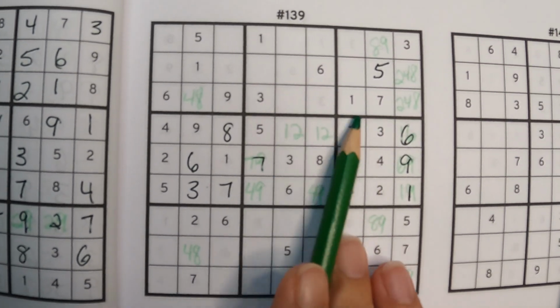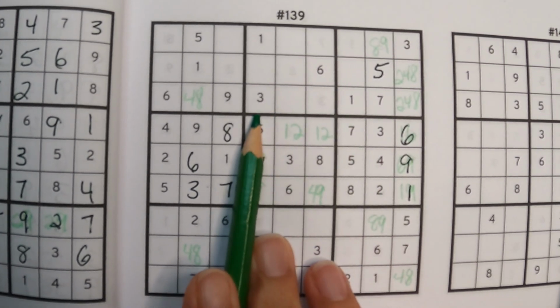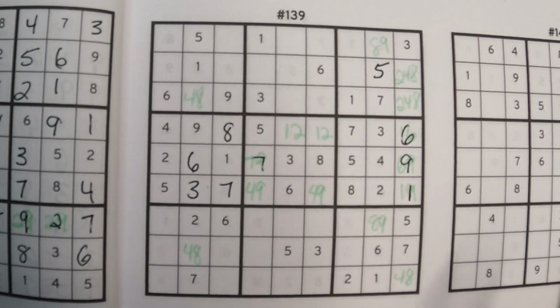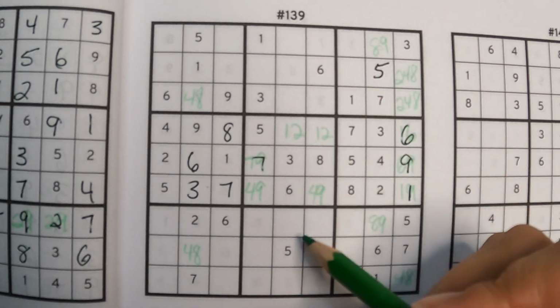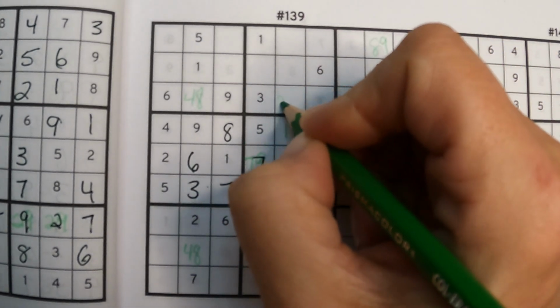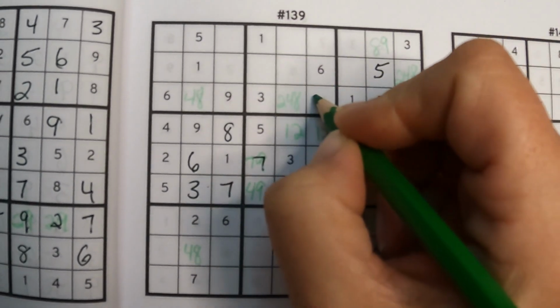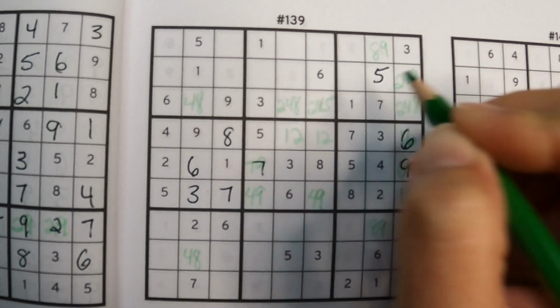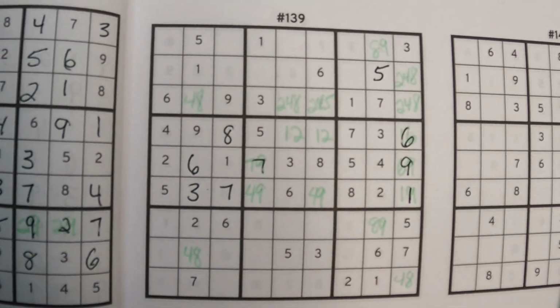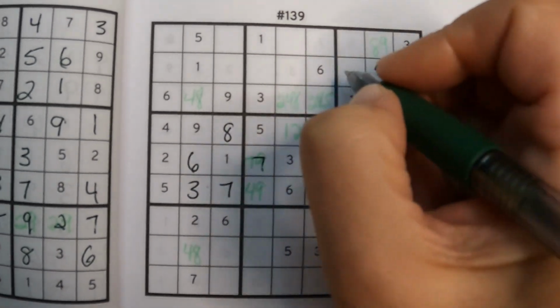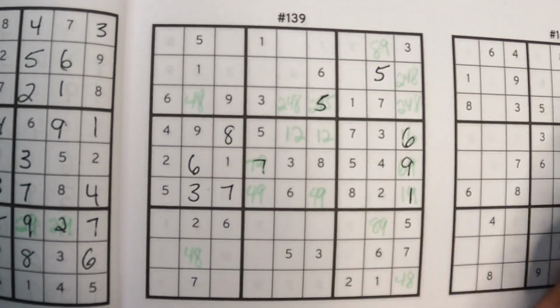If we work on this row, looks like we're missing 2, 4, 5, and 8. We've got a 5 here, so 2, 4, 8. And an 8 here, so 2, 4, 5. So if we look, that means the only place our 5 can be is here.